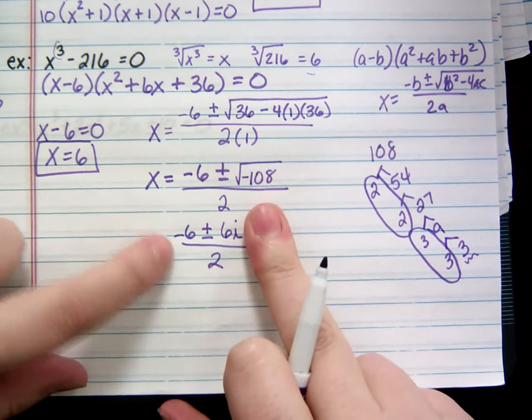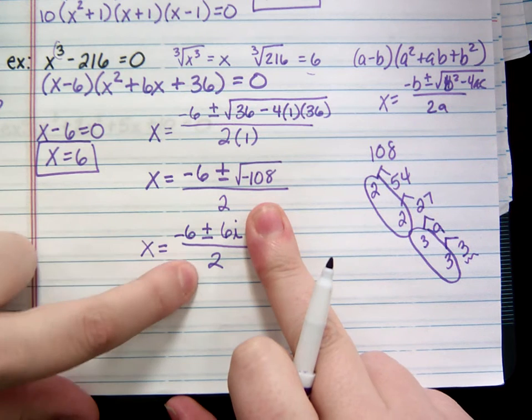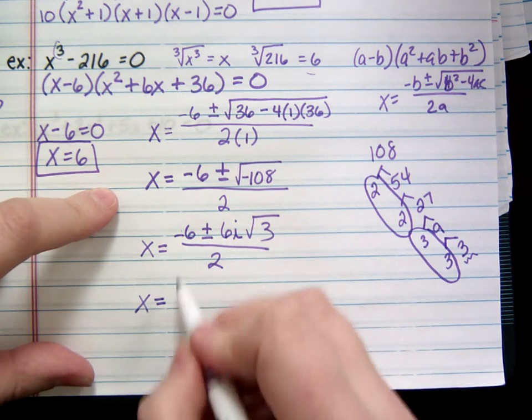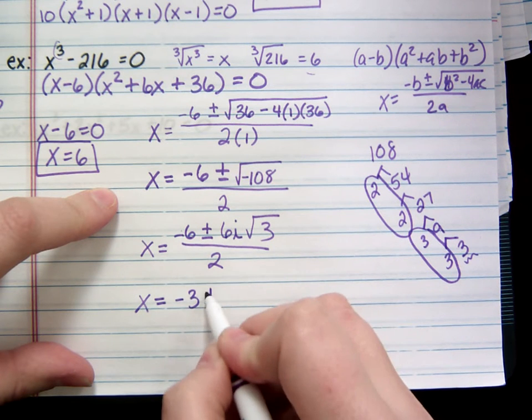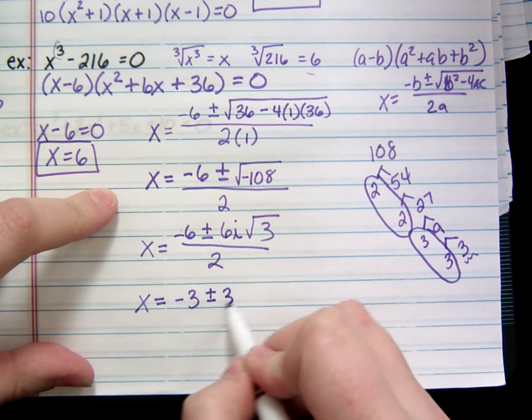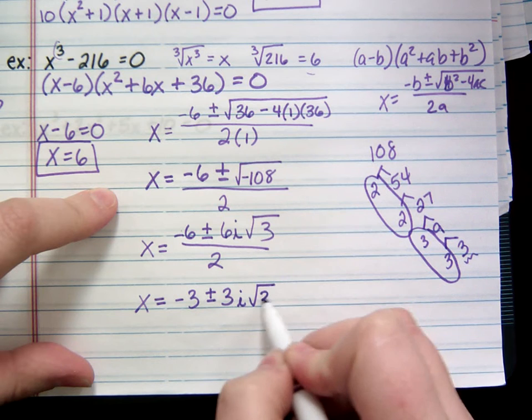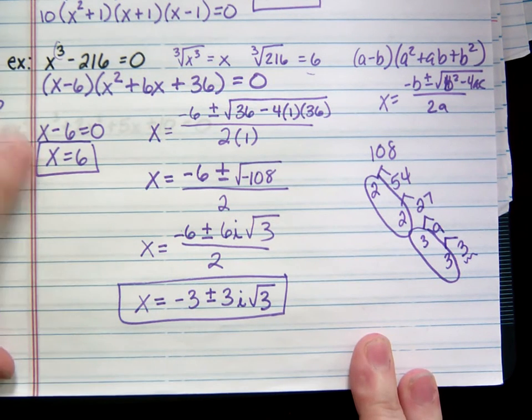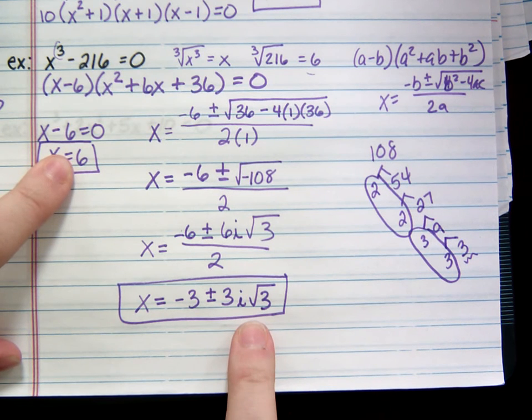Now, negative 6 and 6 are both divisible by 2. So I can simplify this a little bit further by dividing those by 2 to get negative 3 plus or minus 3i square root of 3. So with this one, 6 and this were my answers.